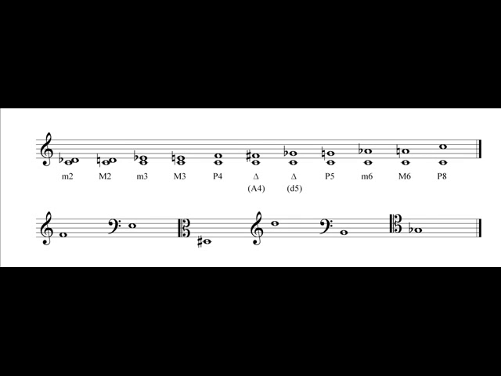Second example begins on E3 in bass clef. The next example begins on D sharp 3 in alto clef. Fourth example begins on D5 in treble clef.